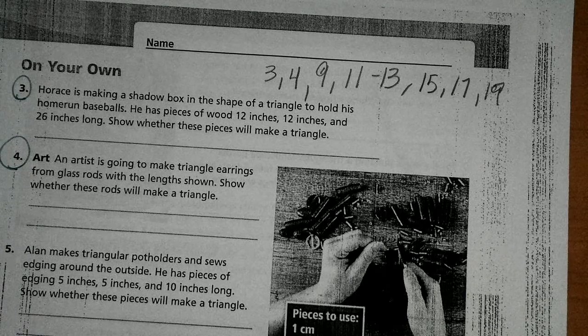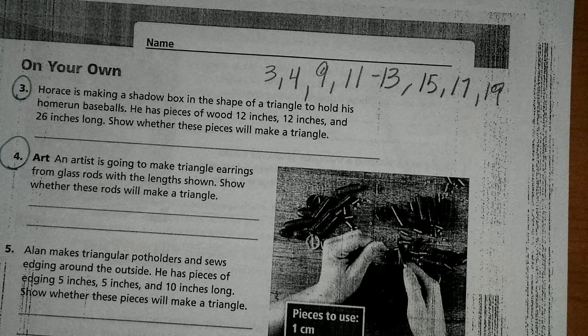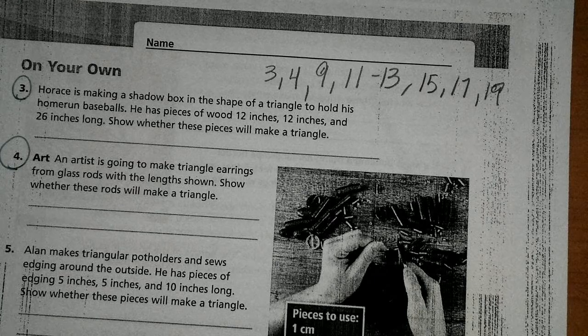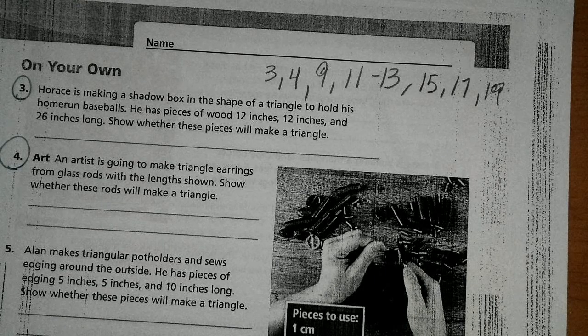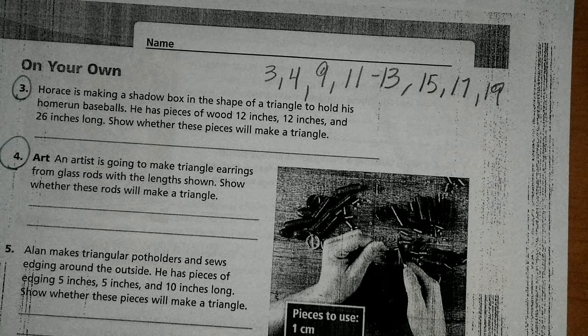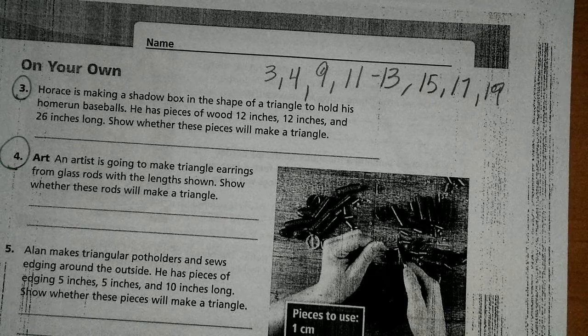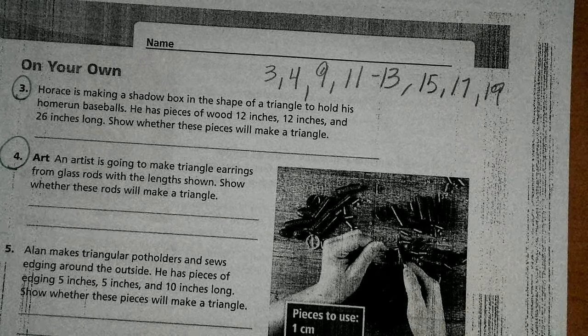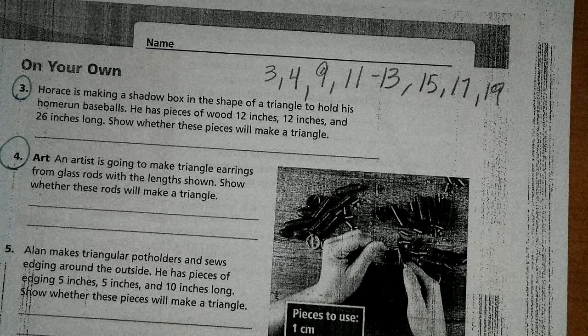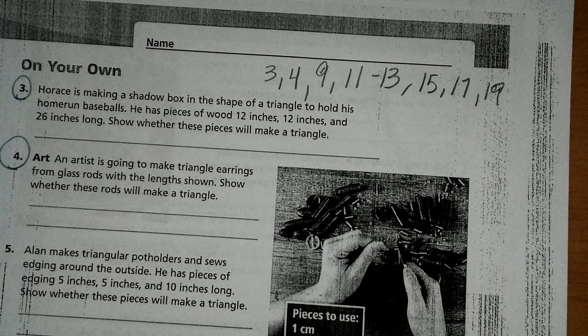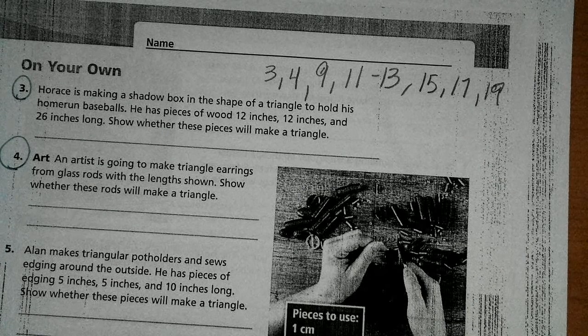All right, so numbers 3, 4, 9, 11 through 13, 15, 17, and 19. All right, so that has been put in Teams.